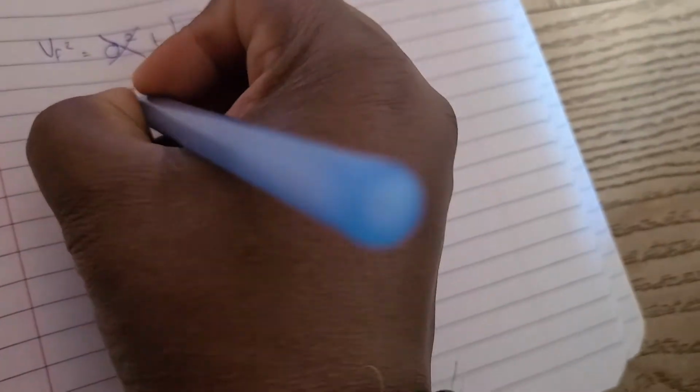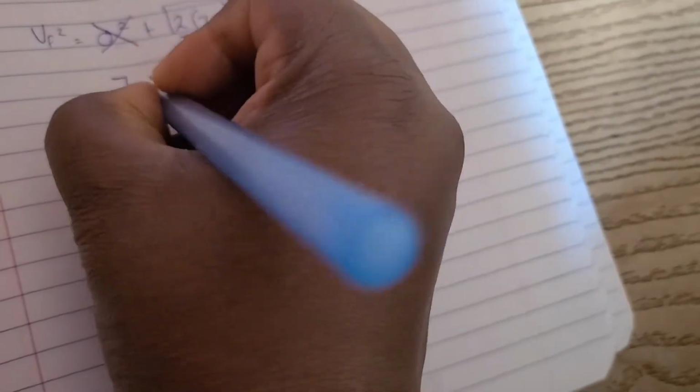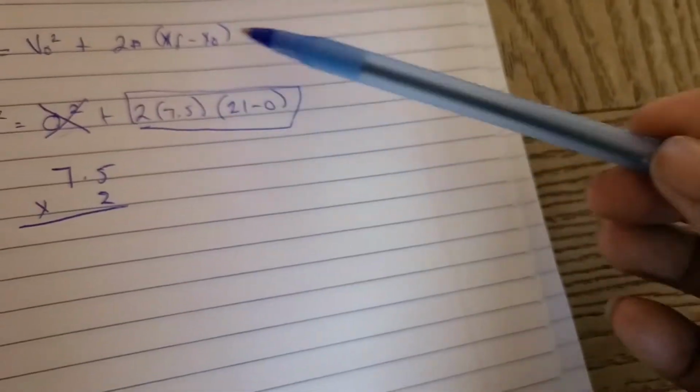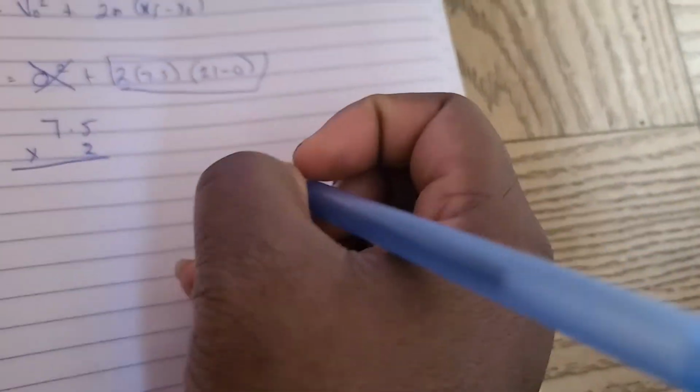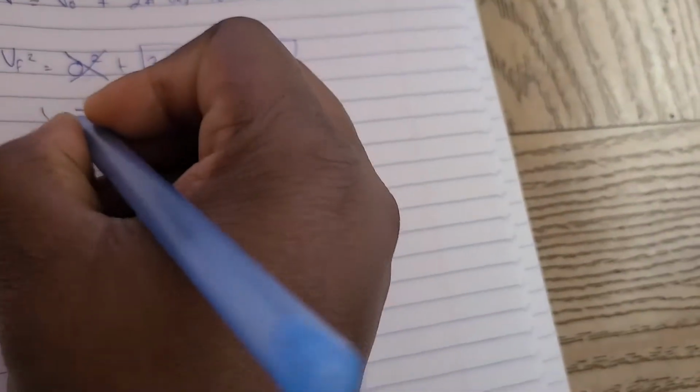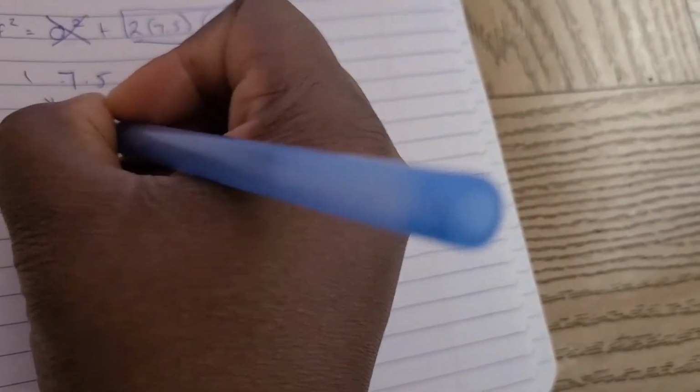Now I'm going to multiply 7.5 and 2. I'm going to do this first because, either way I go, it is going to be easier. I'll start with this part first, and then I'll be able to do this part before I multiply both to find our speed. So 7.5 times 2 is going to give you 15.